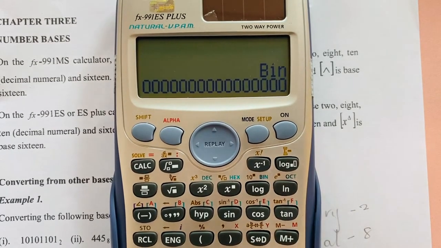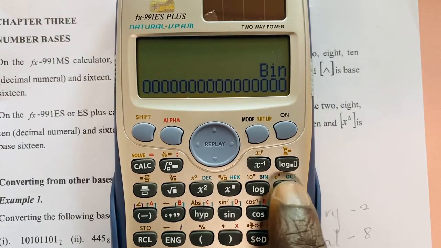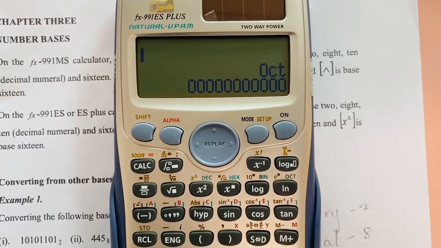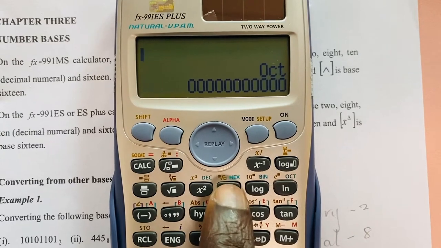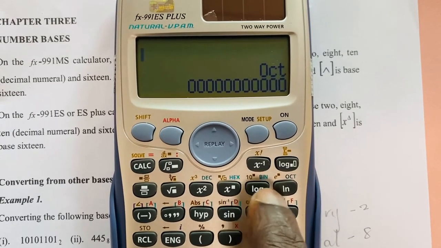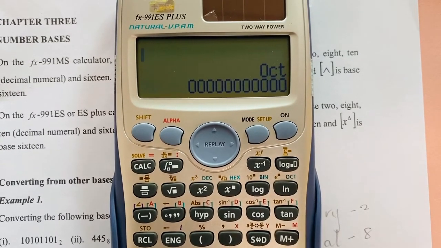And the last one is octal, which is base 8. So now we can see we have base 10, base 16, base 2, and base 8. This is where you can use your calculator to work within this range.